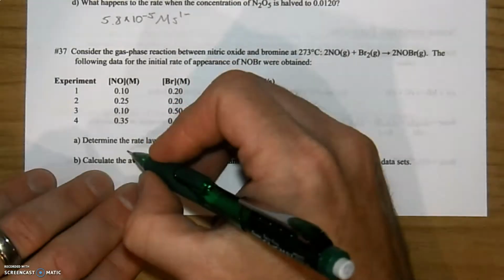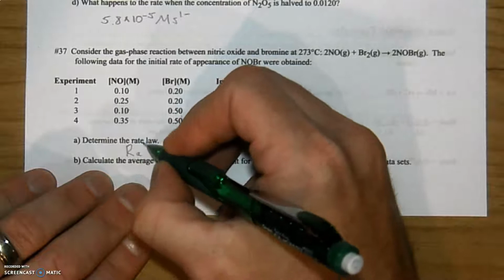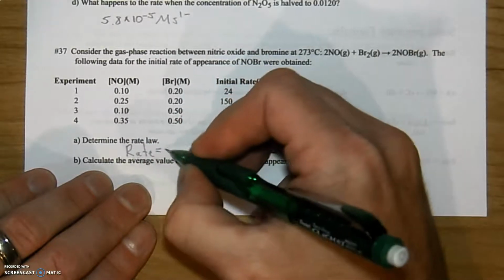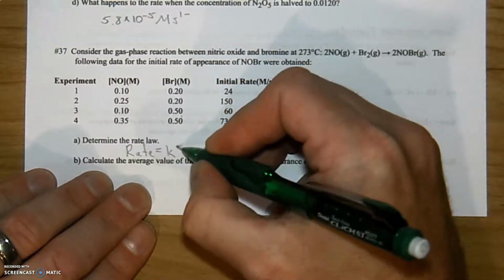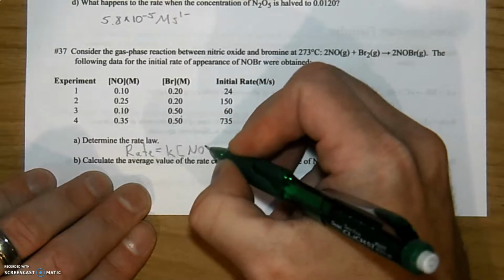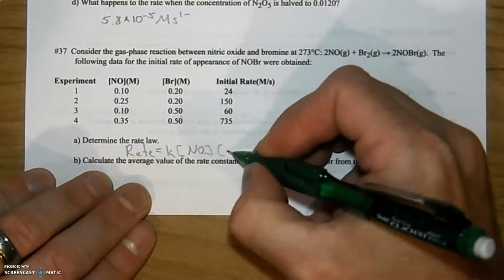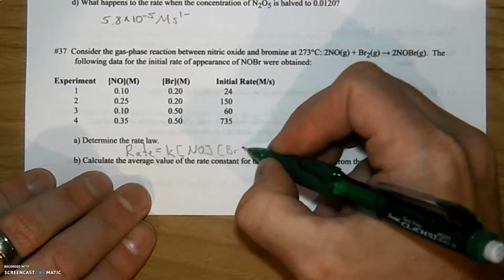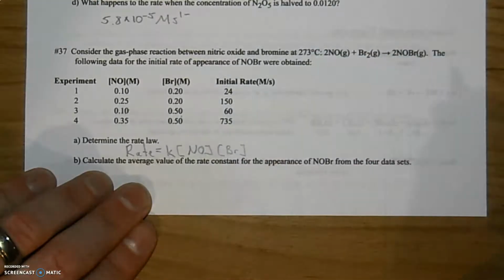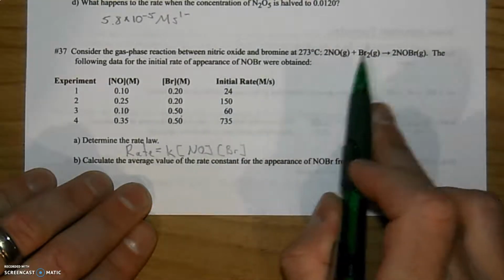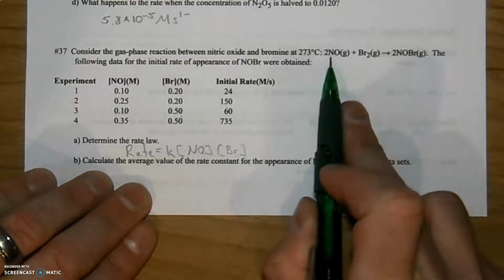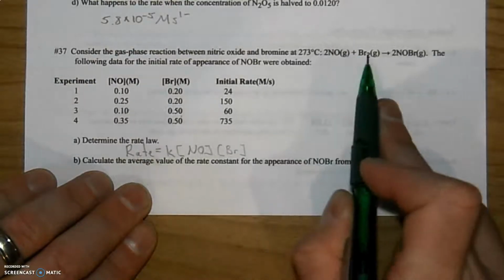So I know that the rate law is going to be written like this. What I don't know are the exponential values. So that's all I'm setting up for: given these two reactants, what are the exponential values, or the rate orders, for those two things?